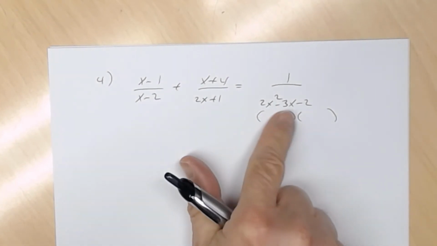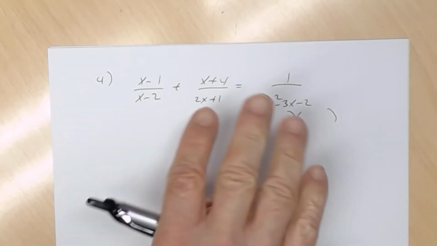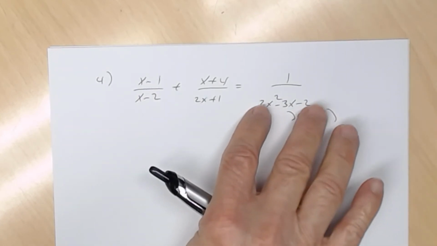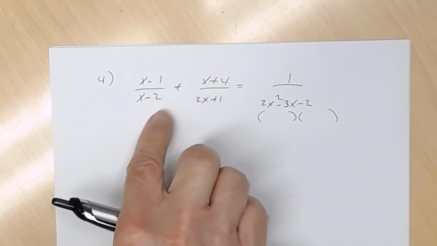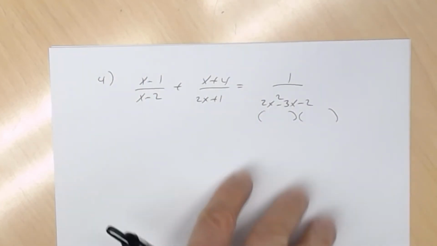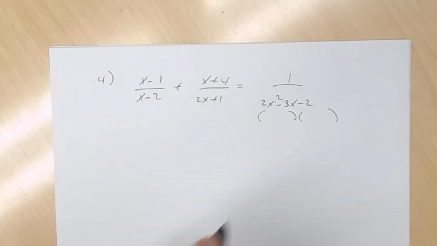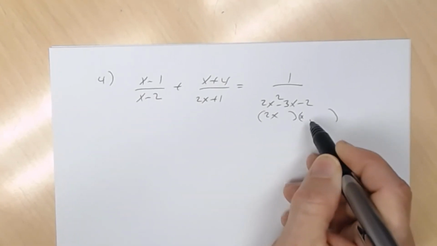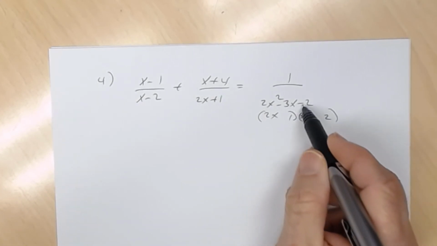Now here's kind of the hint here. You see how this is a quadratic expression, and these are linear. Chances are when you factor this, it'll be these factors here. Not always, but most of the time, the way these things are set up, you're going to notice that these factors are the same as these. All right, 2x, x, 2, 1, and notice that the last sign's negative.